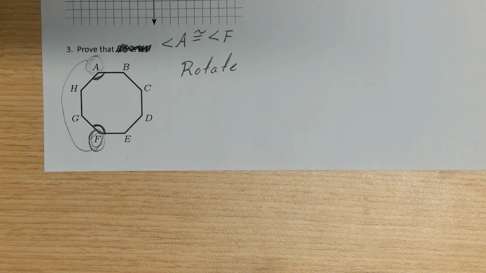Hopefully you guys remember. Can somebody tell me, what do I need for a rotation? What do I need to make a rotation, guys? The what? Line of rotation. Not the line. The center, the center or the point of rotation.